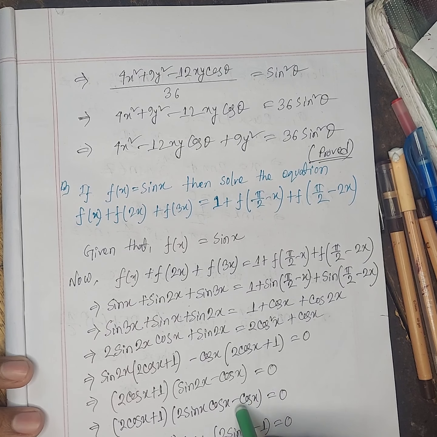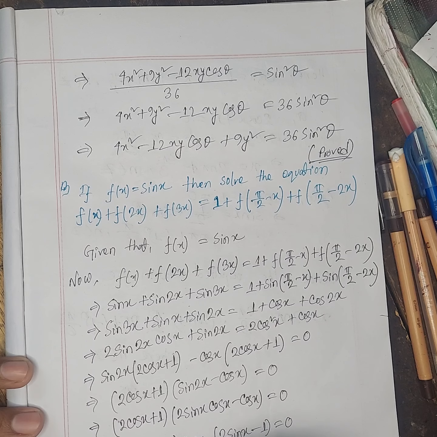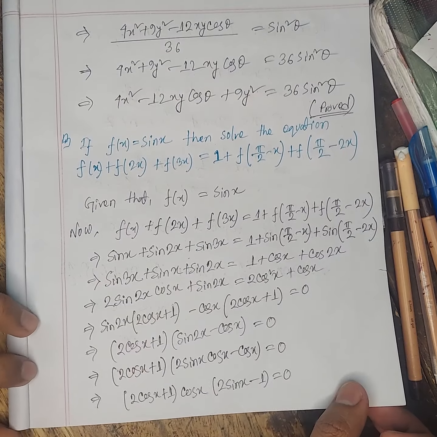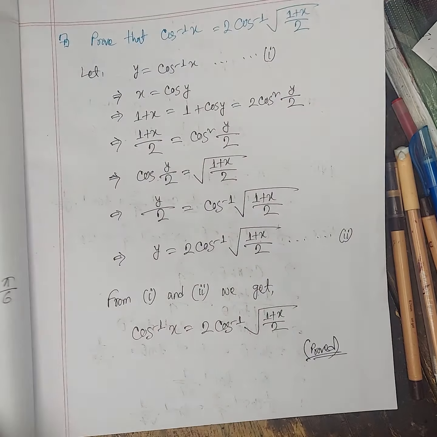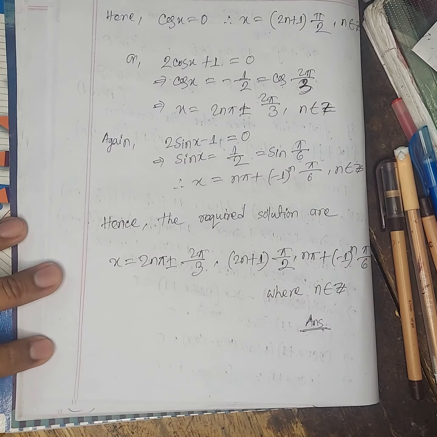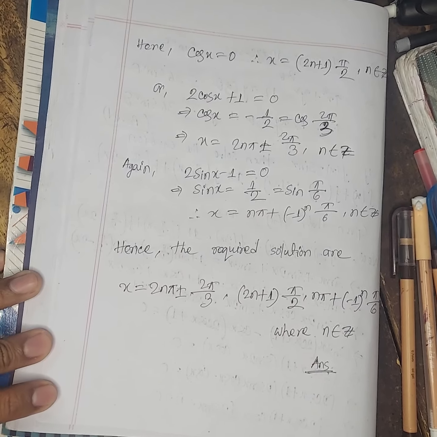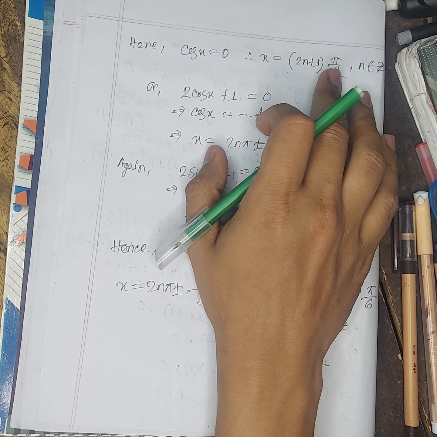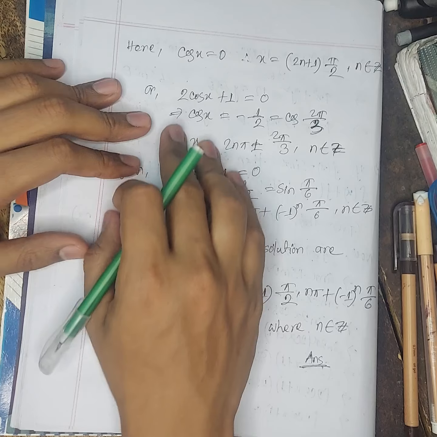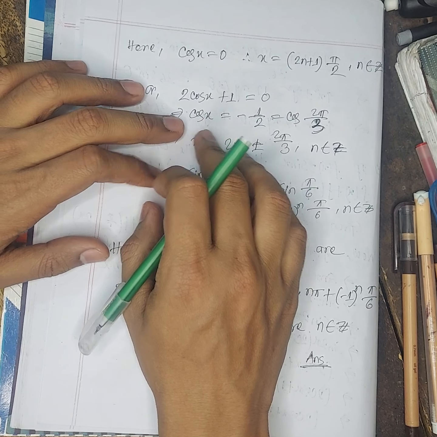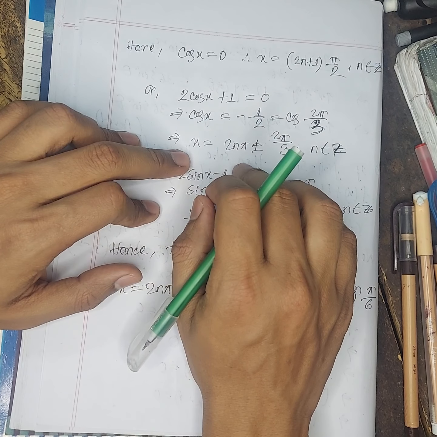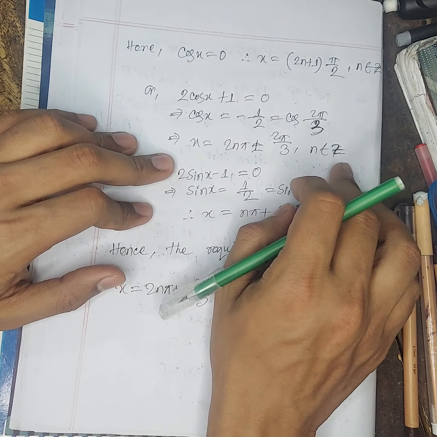Then we can take common cos x here, then we get (2 cos x plus 1) times (cos x plus 2 sin x minus 1) is equal to 0. Now we get cos x equal to 0, then x equal to (2n plus 1) times pi by 2 where n belongs to Z, and also cos x equal to minus half, so cos 2 pi by 3, so x equal to 2n pi plus minus 2 pi by 3 where n belongs to Z.